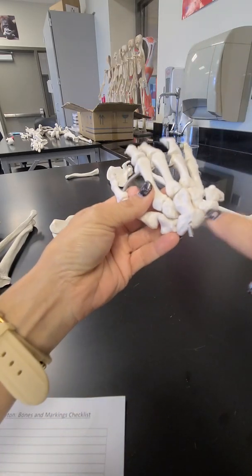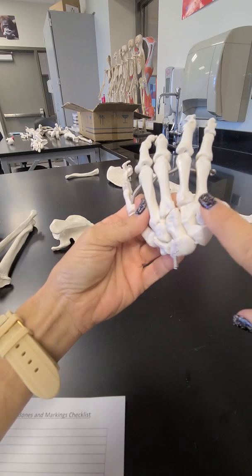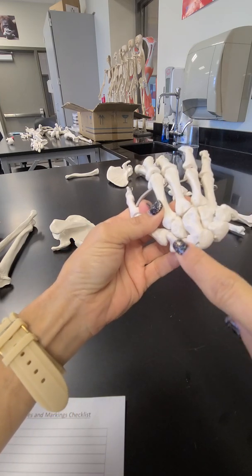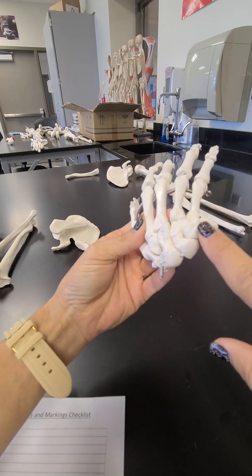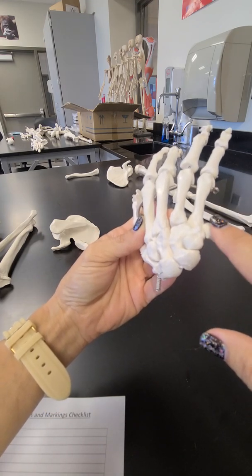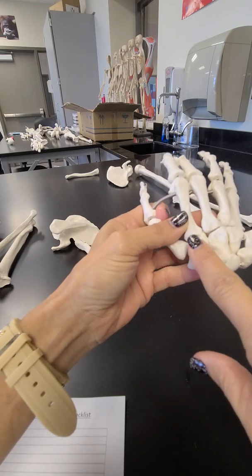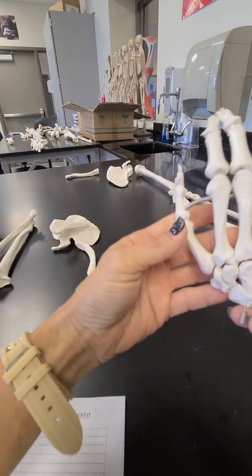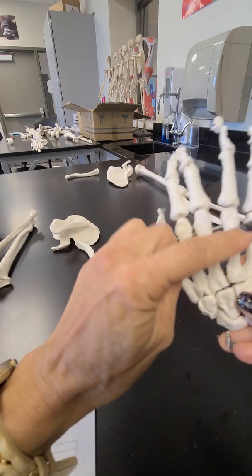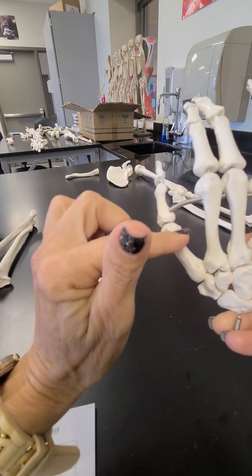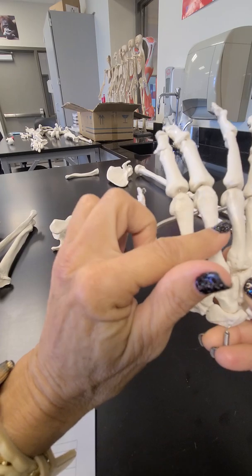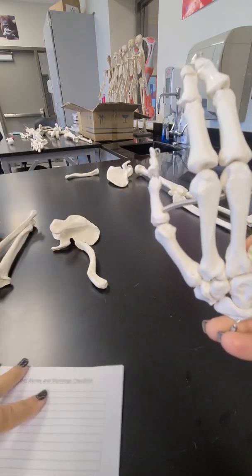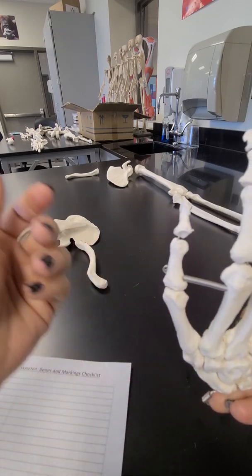Okay, so some lovers try positions that they can't handle. Scaphoid, lunate, triquetral, pisiform, trapezium, trapezoid, capitate, hamate. Now on to the metacarpals, starting on the thumb side: metacarpal 1, metacarpal 2, metacarpal 3, metacarpal 4, metacarpal 5. Okay. And then to the fingers.